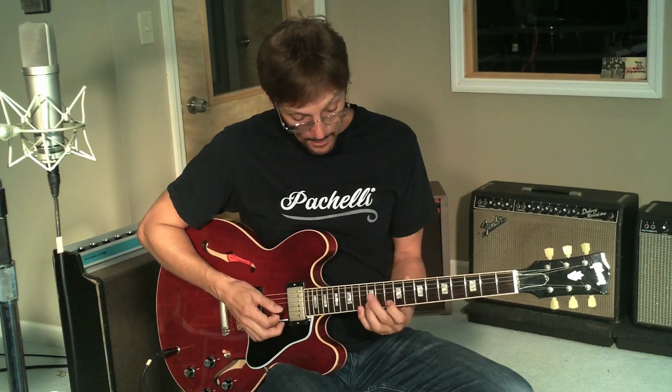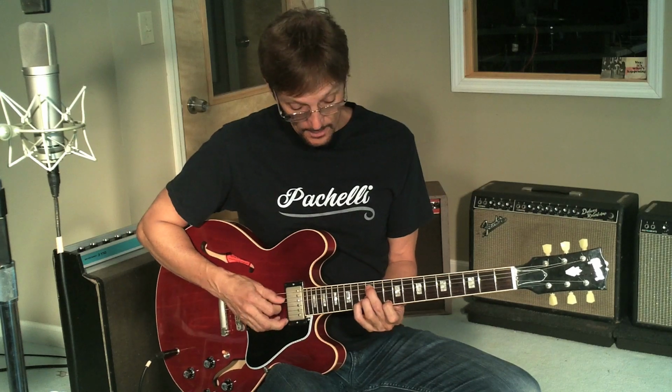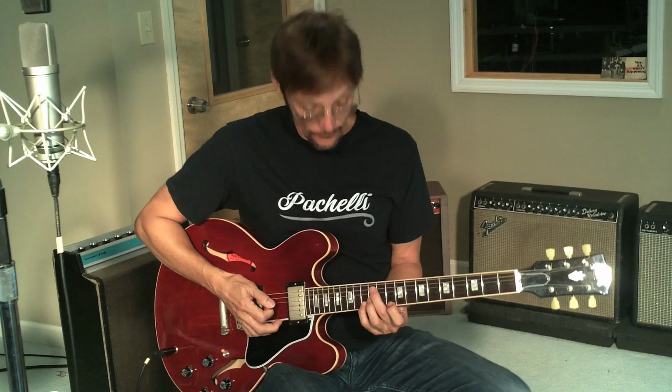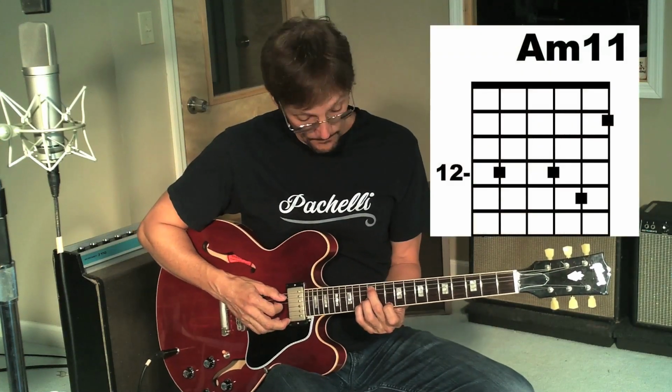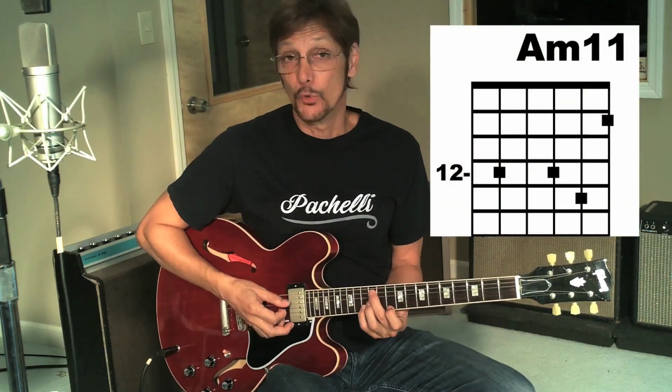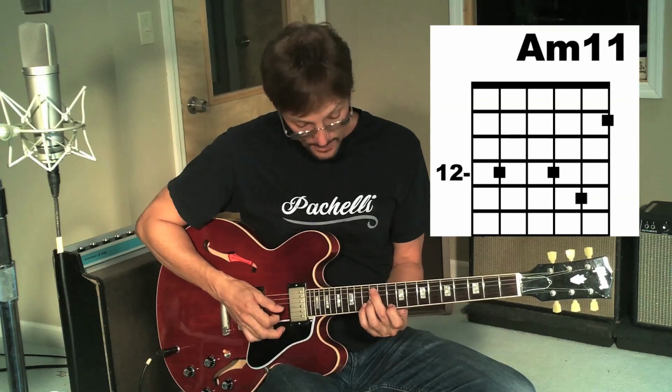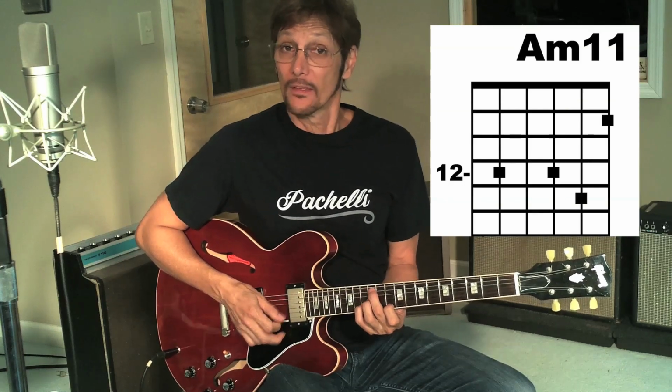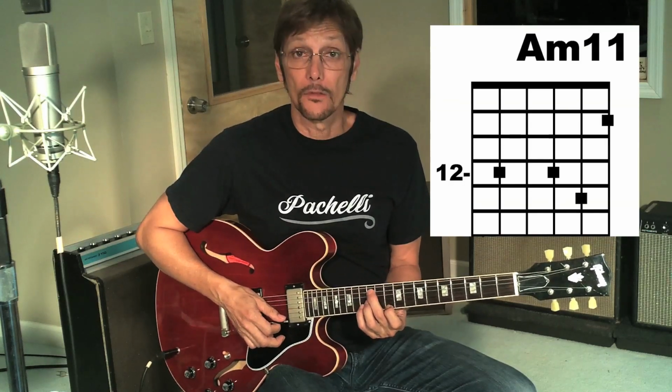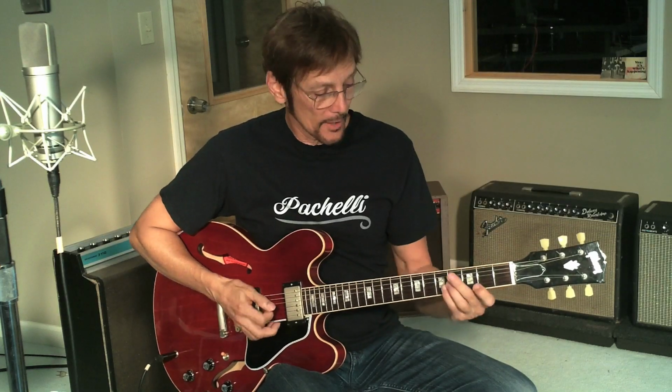Another voicing of that A minor 11th that's not used too often would be here. And again, I'll give you the frets from string 5. You go 12. I'm muting string 4. Then you've got 12 on the 3rd, 13 on the 2nd, and 10 on the 1st. All A minor 11ths.